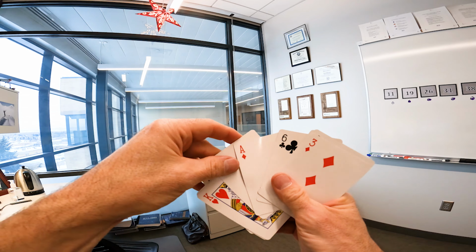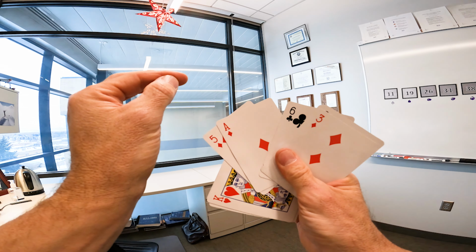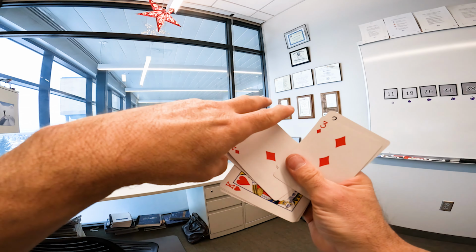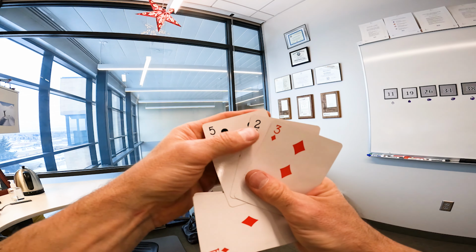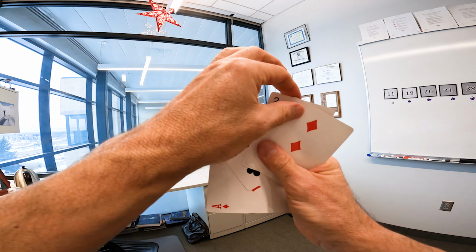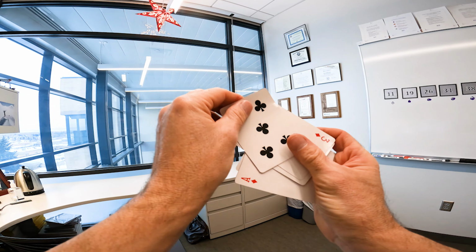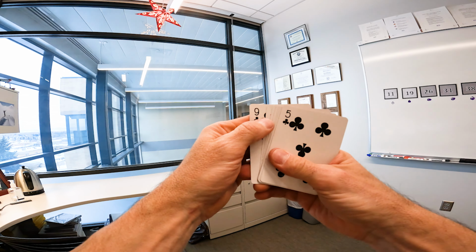6, just by itself. Okay, so this sublist, this one right here, which one's the smallest? 5, then 6, then ace. Now that sublist is sorted. Now 5, 2, 3. Okay, 5 is one sublist, 2, 3 is another. 2 is the smallest, then 3, then 5. Okay, that's one round. Now do the same thing again.